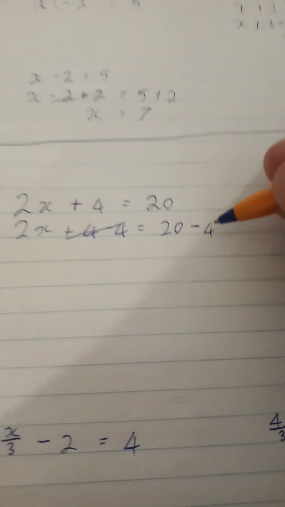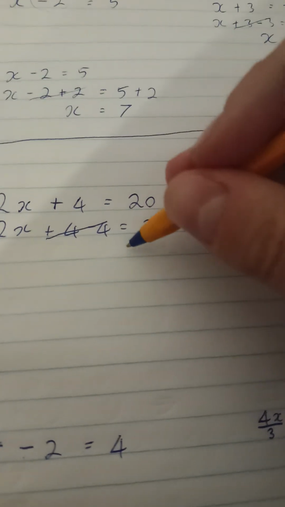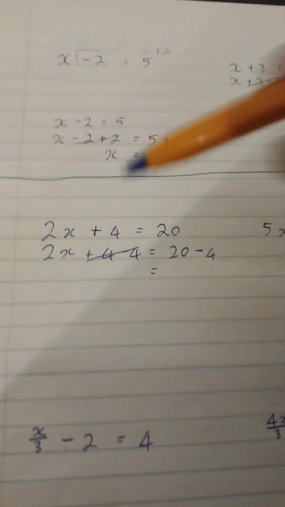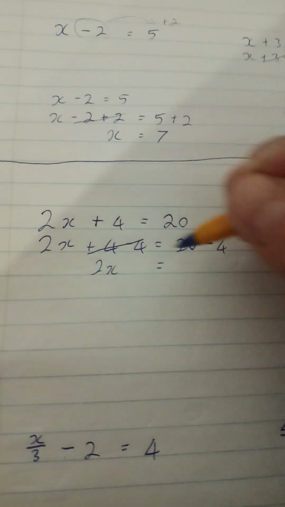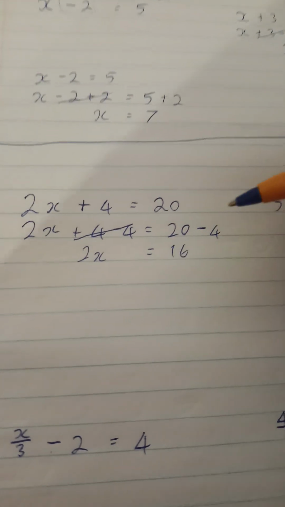I'm actually going to keep saying it, just in case you come across another video without knowing this one, just to make sure that you fully understand. So now we have 2x on its own, and we have 20 minus 4, which is equal to 16.